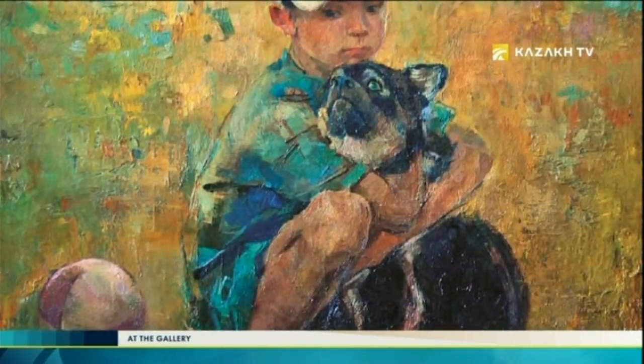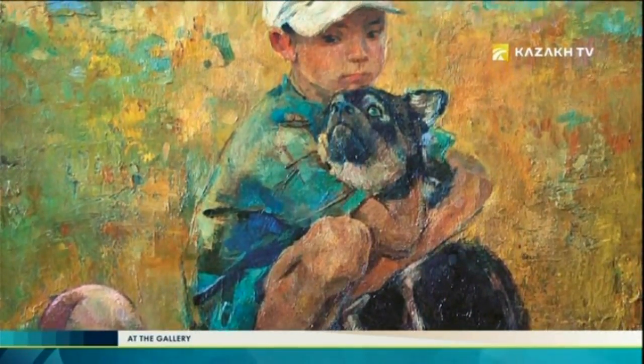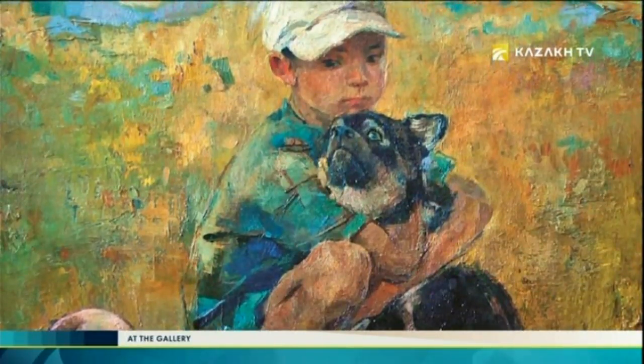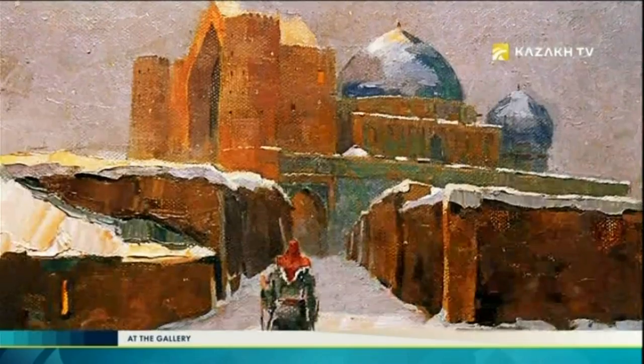A painting should be simple, externally simple, but it should possess some very deep implication. He wants to be a storyteller. He wants to communicate something to the world.